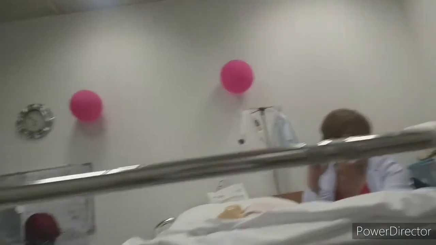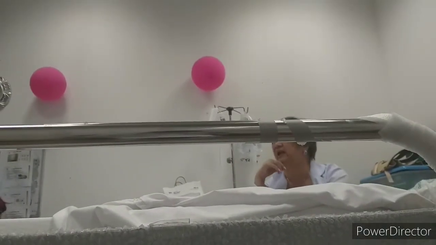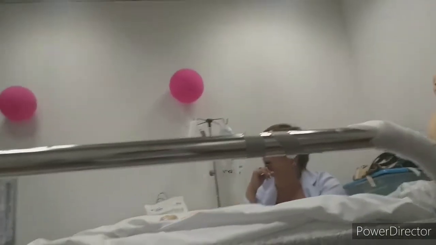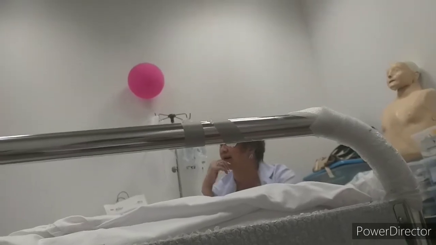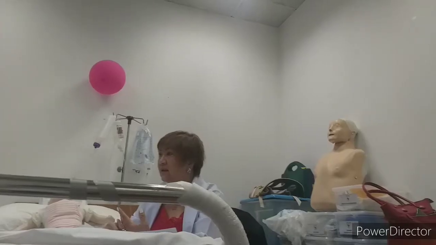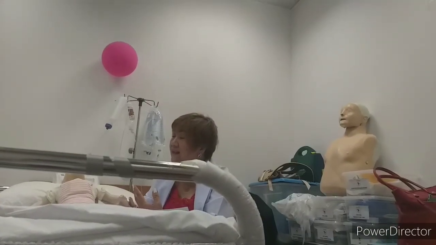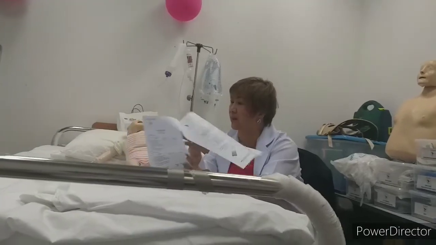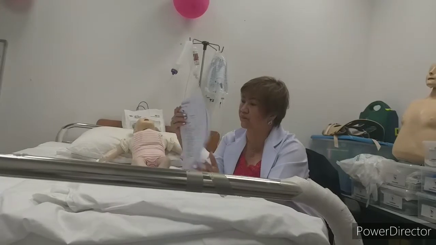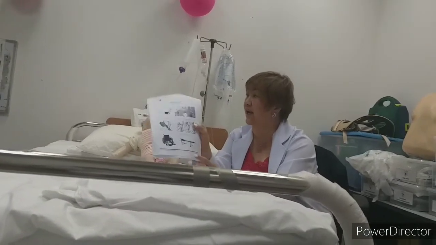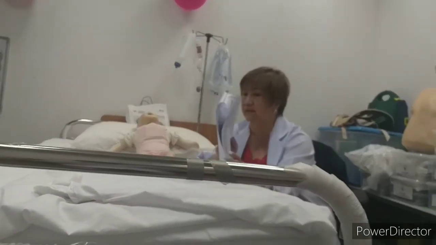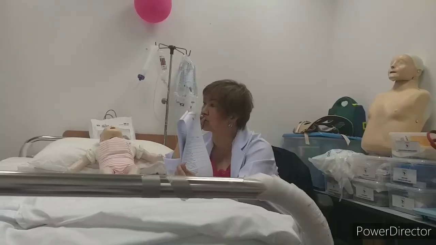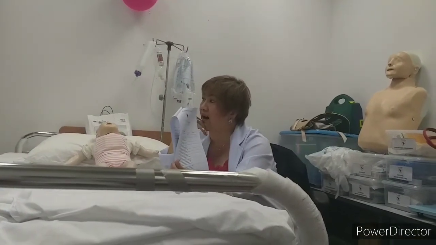Sliding board or the sliding sheet. Number 2, walkers. Number 3, grab bar. Number 4, gait belt. So we have the transfer gait belt. Number 5, trapeze bars.